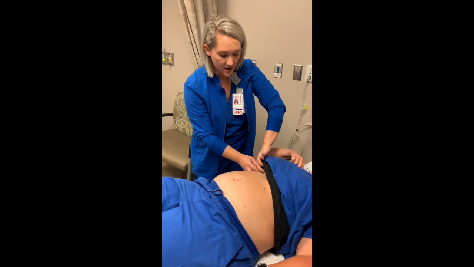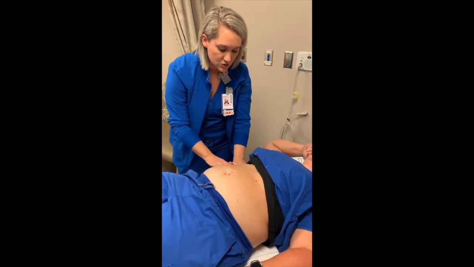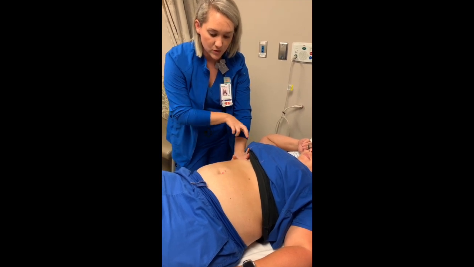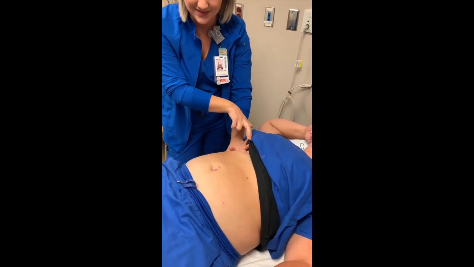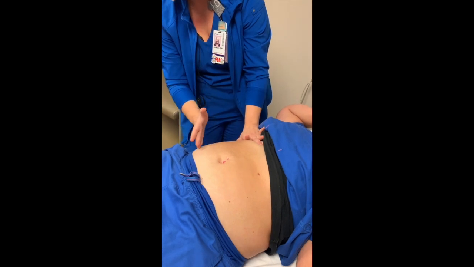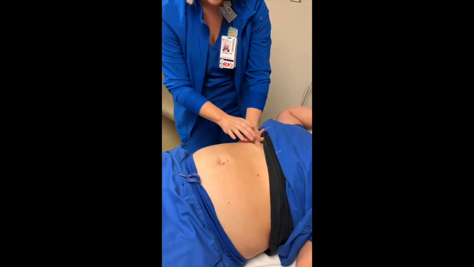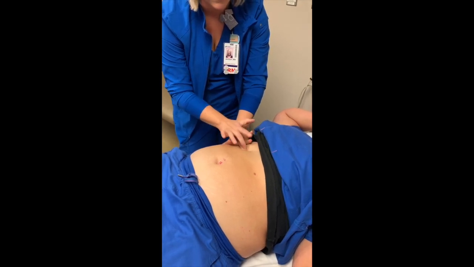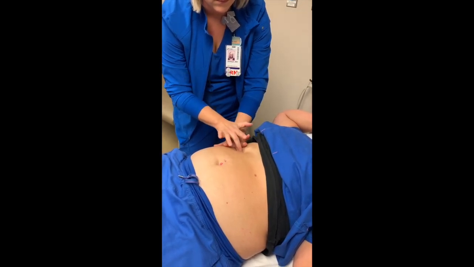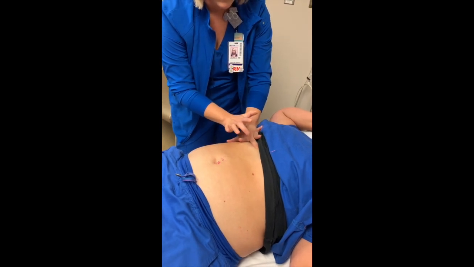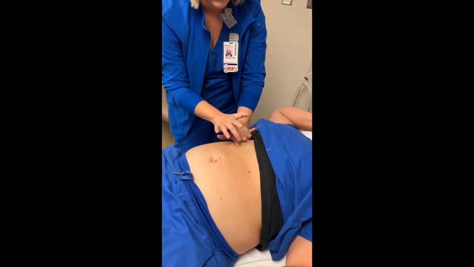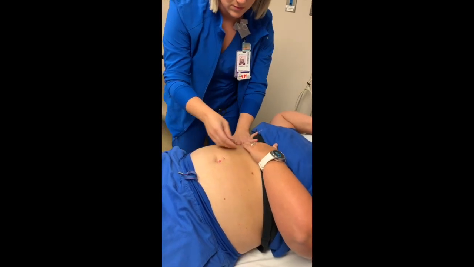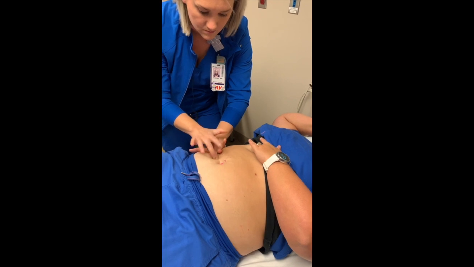You're going to start up at about the 5th intercostal space. And for the anterior part of the liver, you're going to percuss from the top down, and for the inferior part, you're going to percuss from the bottom up. So what I'm listening for is a change in tympanic to dull. Okay, put your finger right there for me. Perfect. And I'm going to start right here.